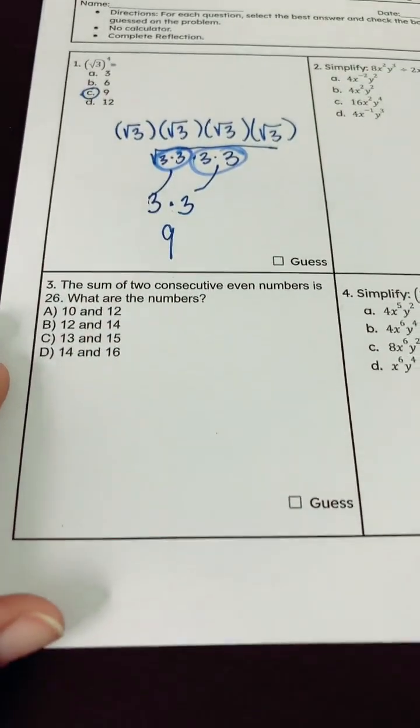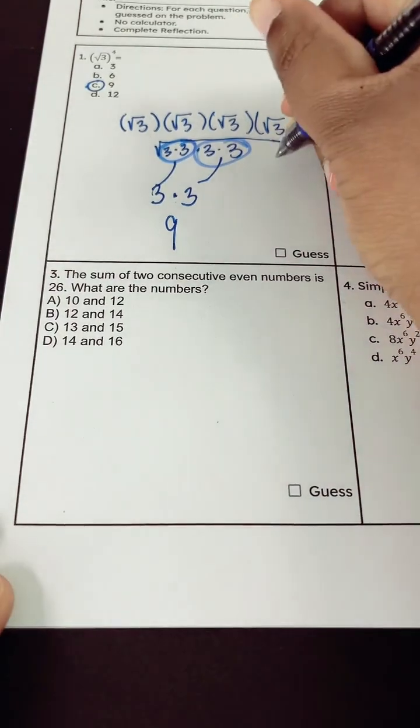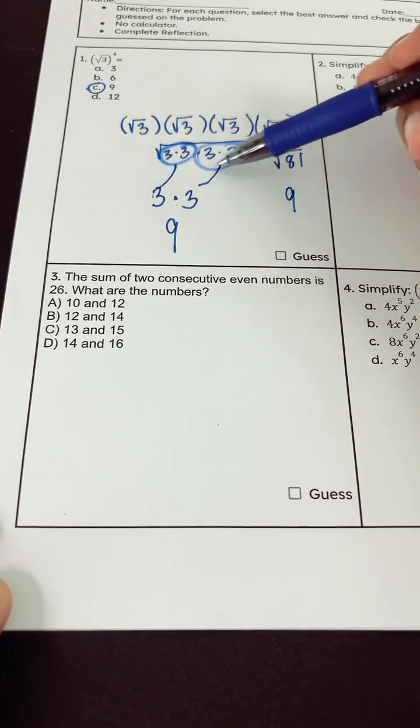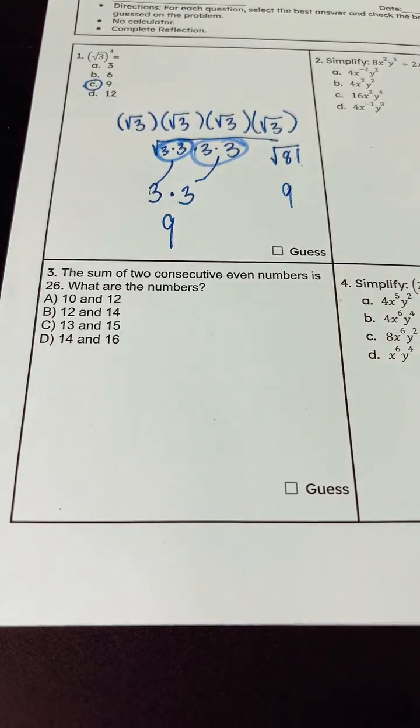All right, so let's go to number 3. The sum of 2 consecutive even numbers is 26. What are the numbers? So it's 81. The square root of 81 is 9. Yes, you could look at it like that too. If you would have just multiplied all of these and got 81, then the square root of 81 is 9. Good one.